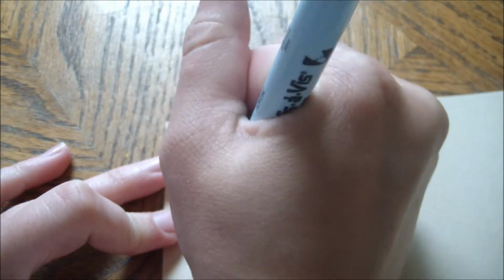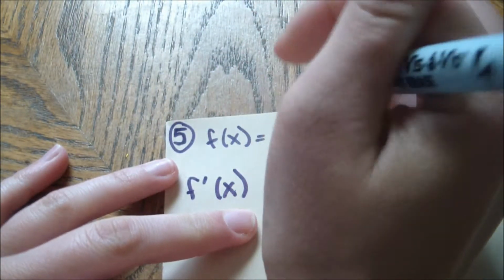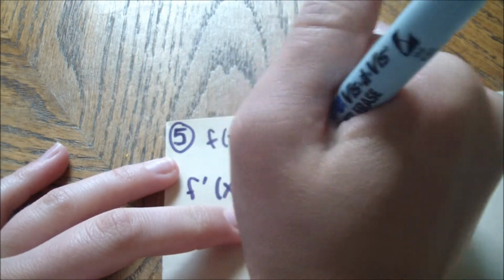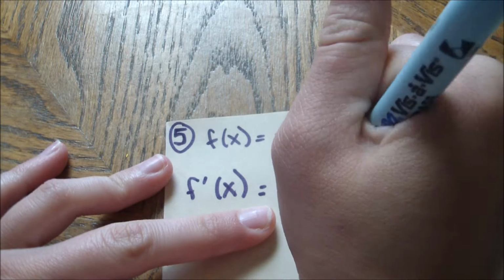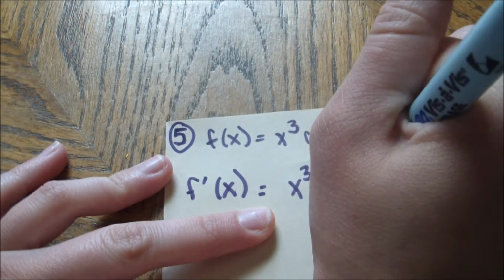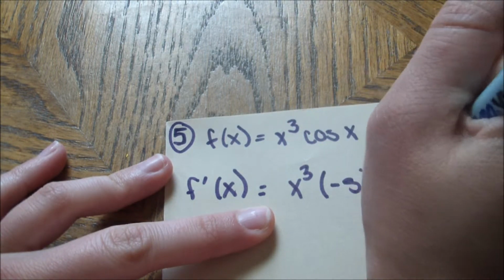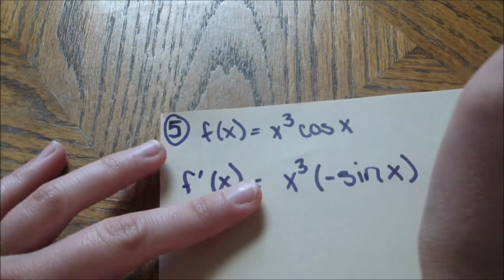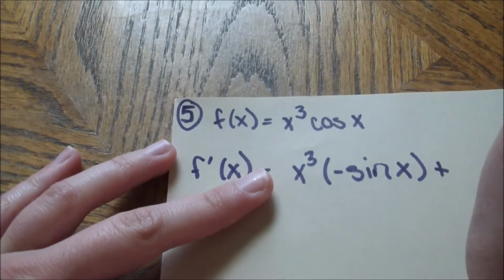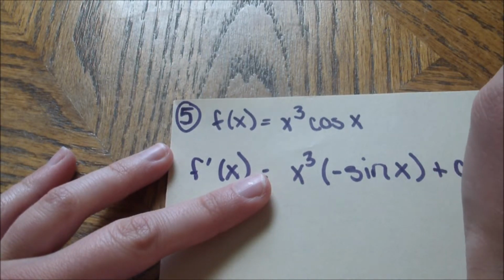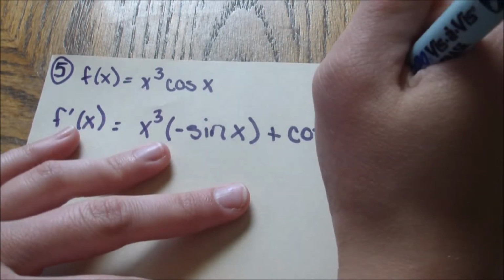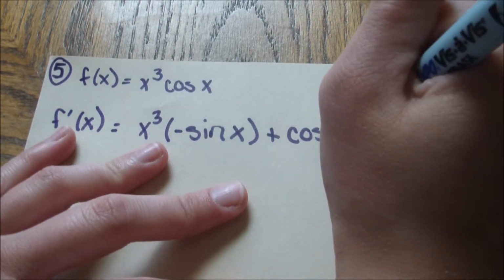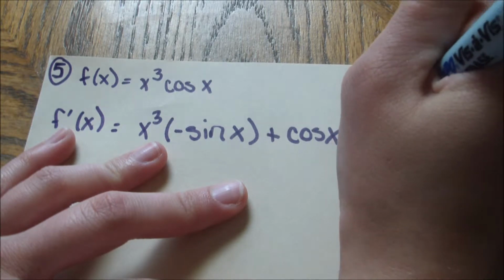So f prime of x, or the derivative, equals x to the third times negative sine x, plus the cosine of x times the derivative of x to the third, 3x squared.